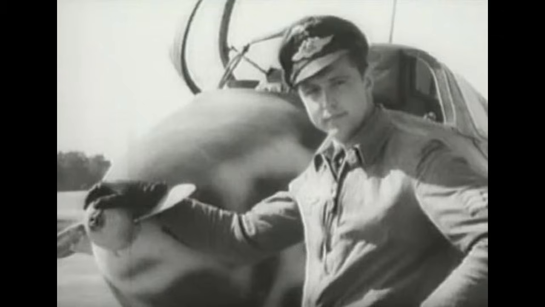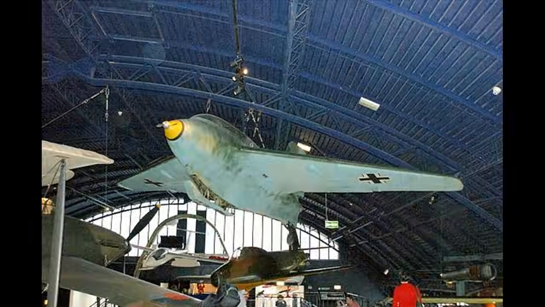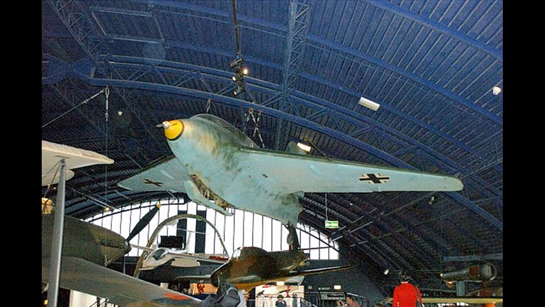Combat records for the plane are vague, although it's thought that they shot down 16 Allied planes. Allied records can only positively confirm 9 of those. As with everything in war, air-to-air combat numbers, kill numbers, are murky, so who knows.